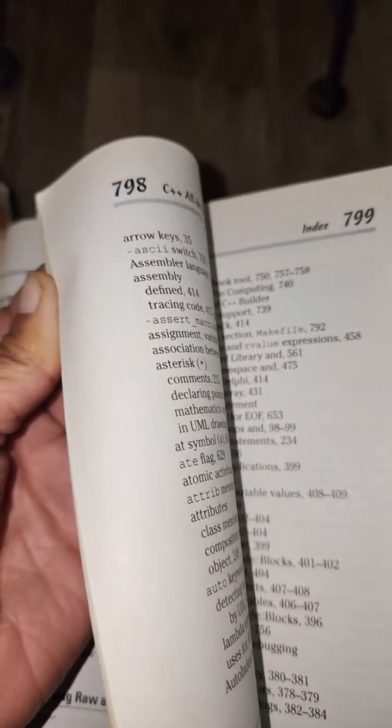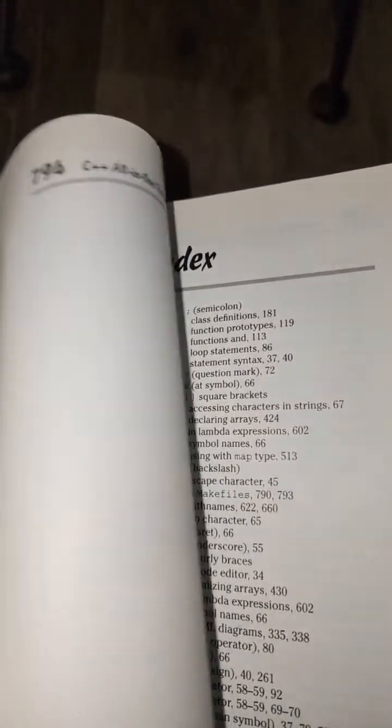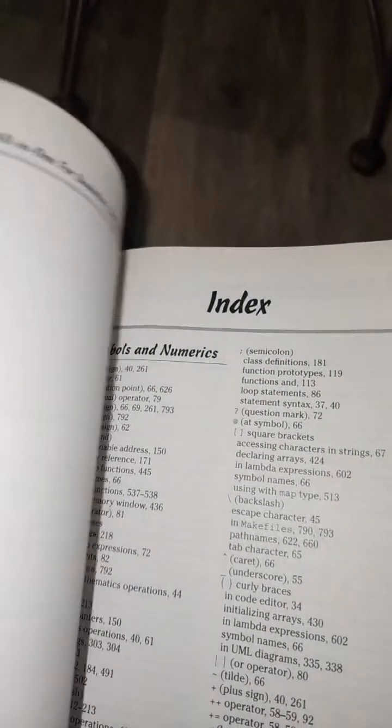And I am planning on reading through the appendix. So, 707 to 794. Still getting really close.